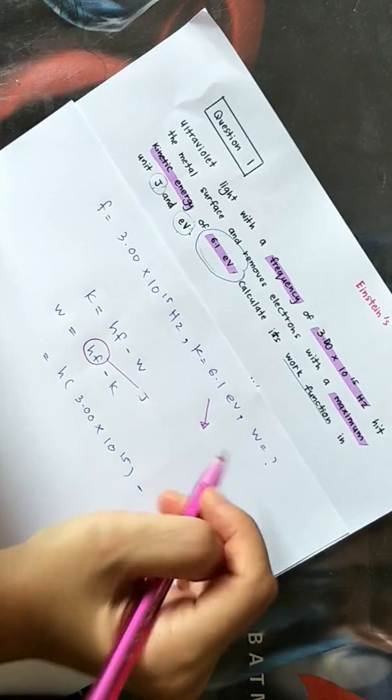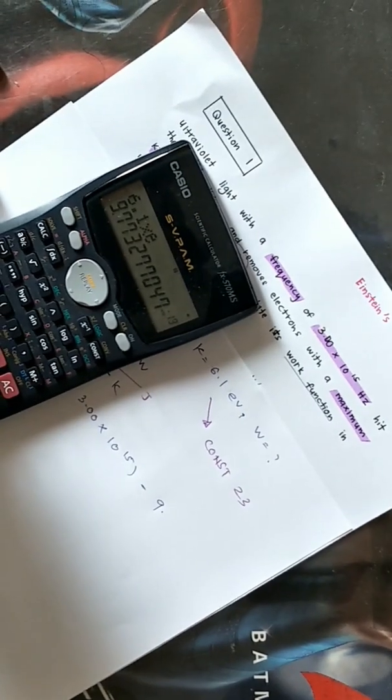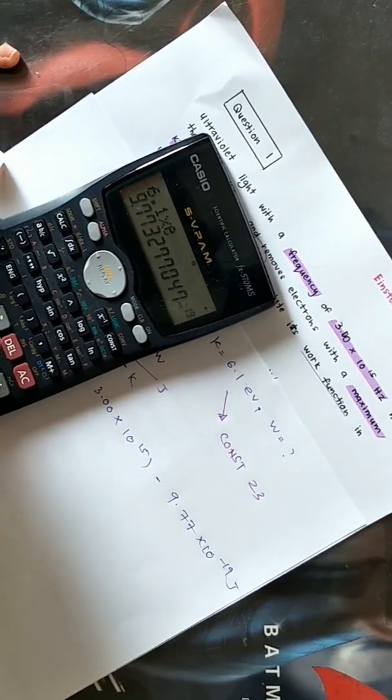So we have to convert this electron volt into the unit joule by times constant 23. So 6.1 times constant 23 gives 9.77 times 10 power of negative 19 joule.